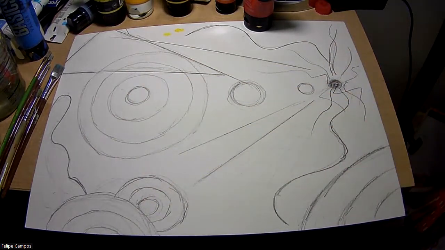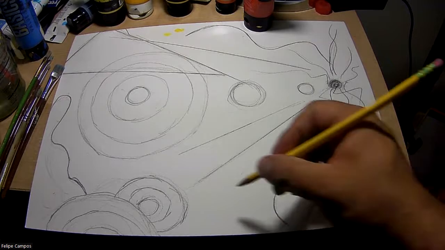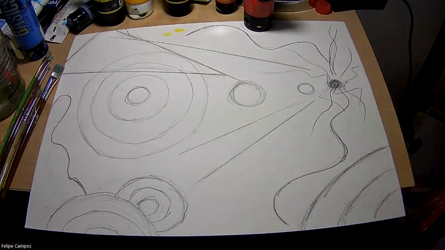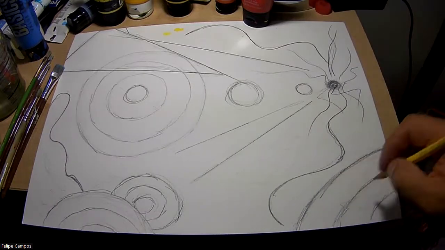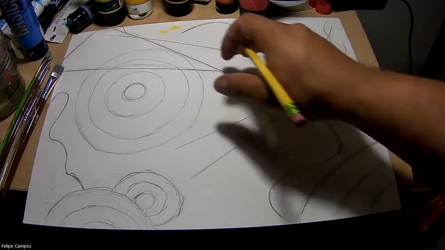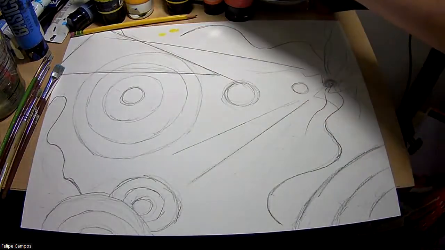All right, very good. So we drew this. Don't forget to always sign your name somewhere at the bottom, because you don't want people to take your work and take credit for it. So you make sure you put your name on it, and then it'll be all yours to display and sell.